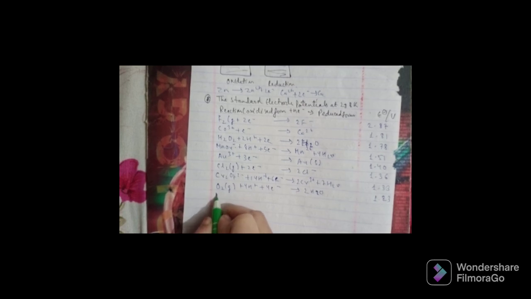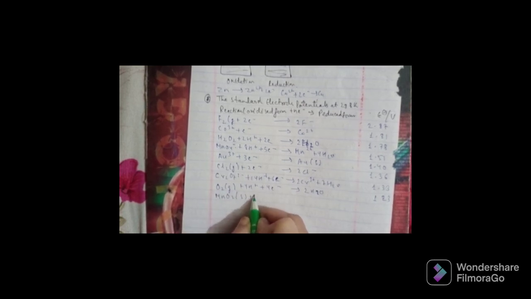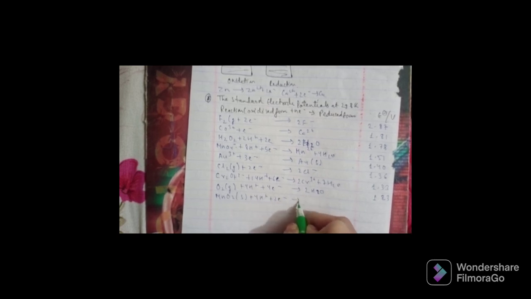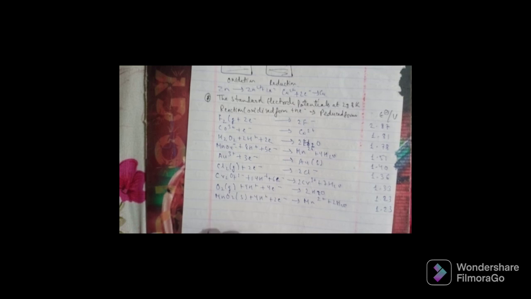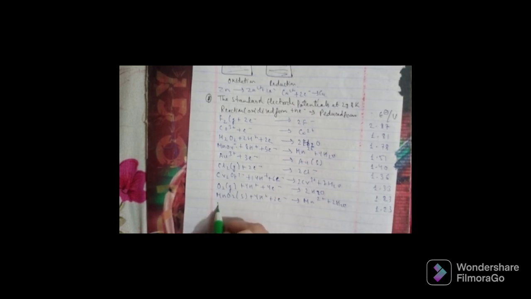Now we go for another one, MnO2 solid plus 4H+ plus 2 electrons. It will give Mn2+ plus 2H2O, which will give 1.23. The other is Br2 plus 2 electrons.